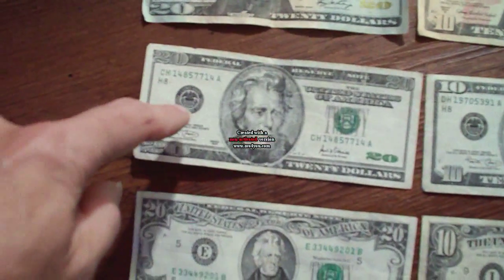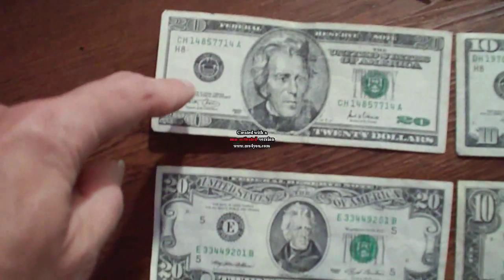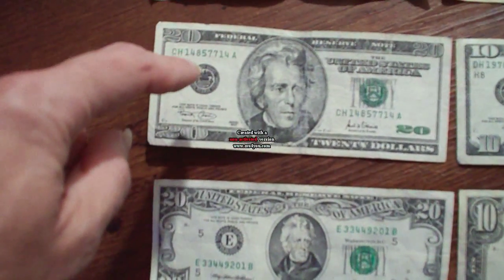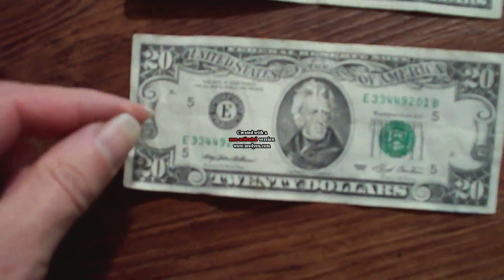Then we have the old Big Head 20, which came out early this century. Then we have the old 20, which we had back in the 90s. You see this one has a much smaller head.